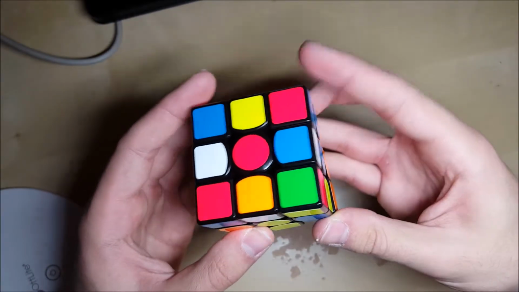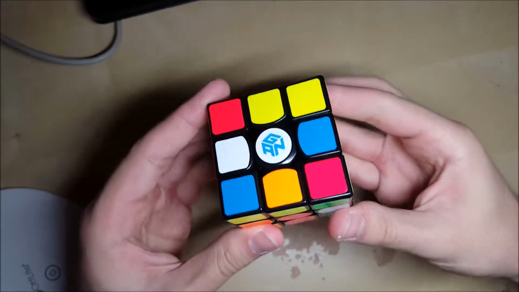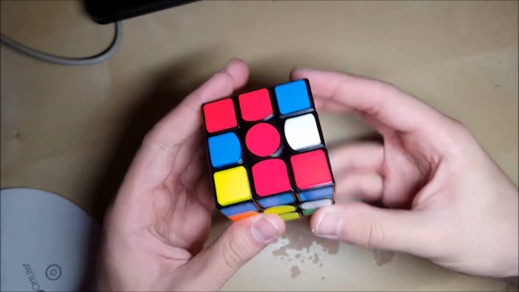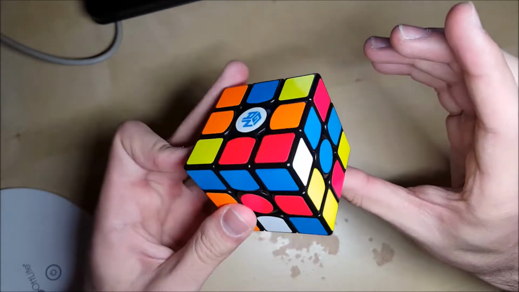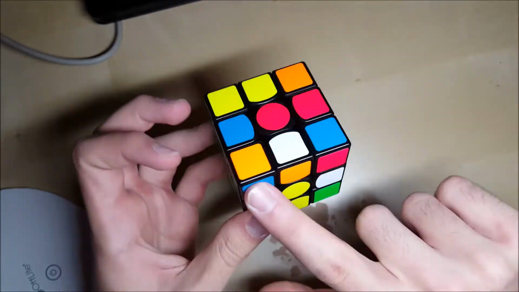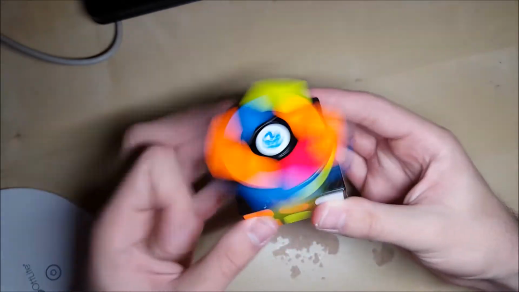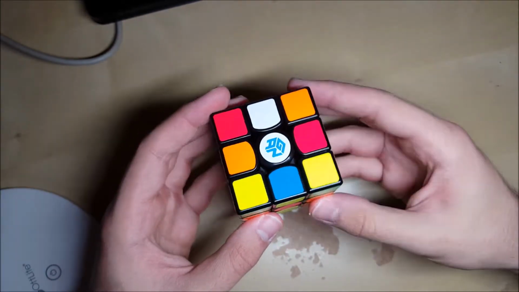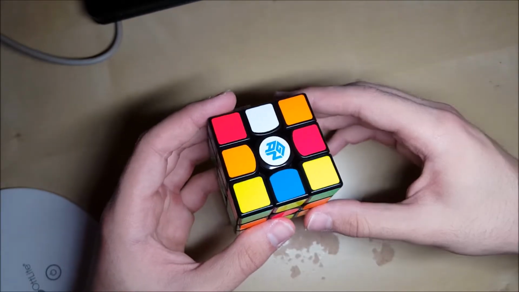So for this pair, I'd probably just do like this and then set them up here in the front. And then I'd insert them with like this to get this and this, to get this oriented orange on top, and then I can pair them back, insert, and here we got this CMLL case, and I'm just going to do the RU alg because I want to get a good arrow.